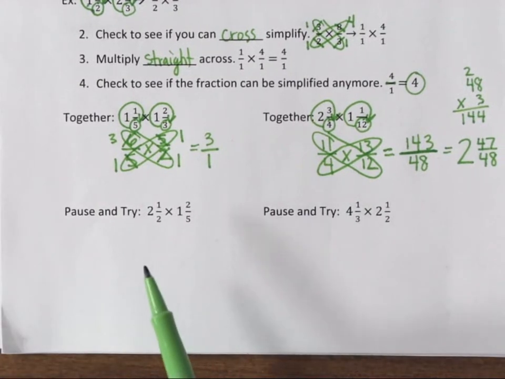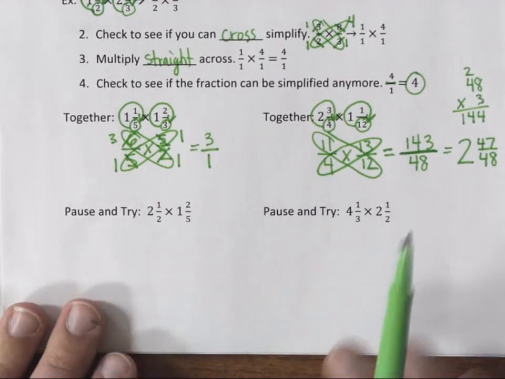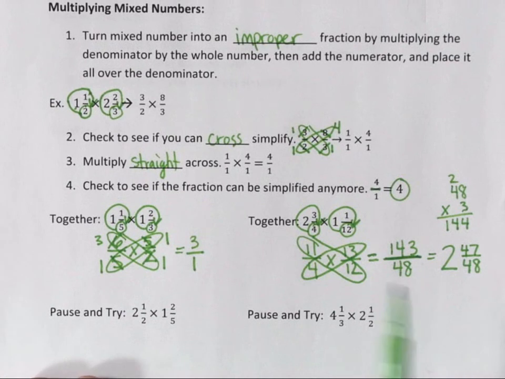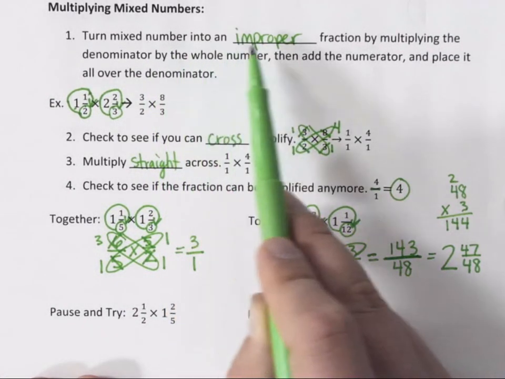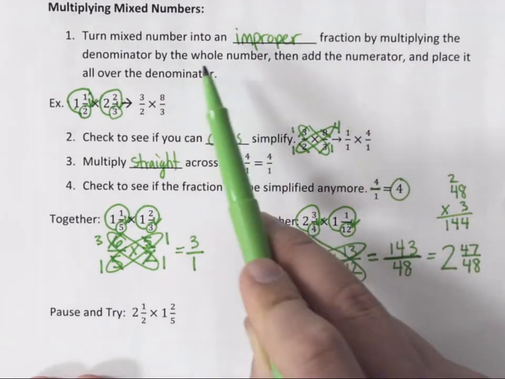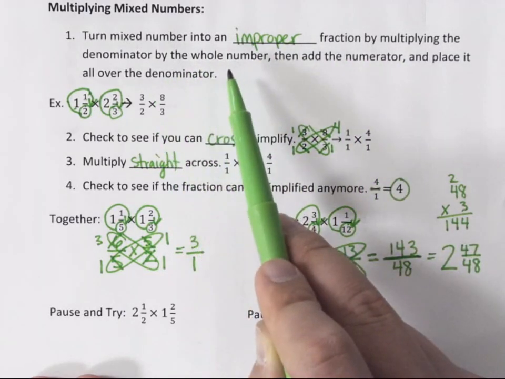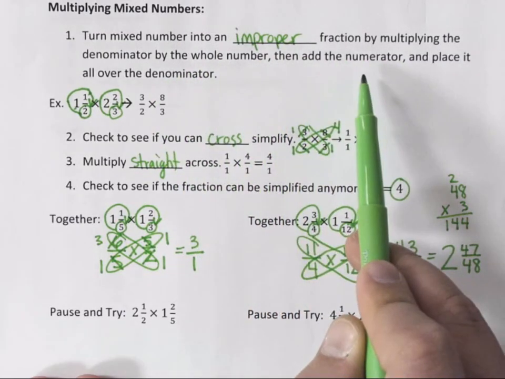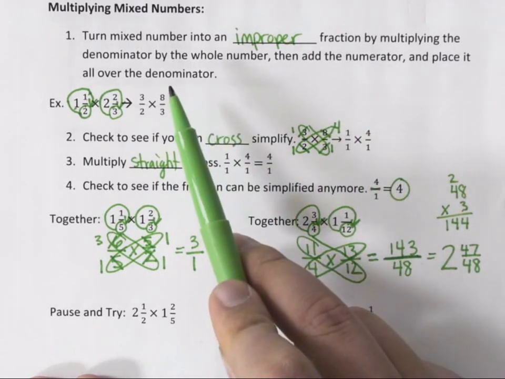Okay, on the bottom, I want you to do the 2 pause and tries. Don't forget, the first thing you need to do is turn any mixed numbers into improper fractions. You do that by multiplying the denominator times the whole number, then add the numerator, and then place it all over top of the denominator.